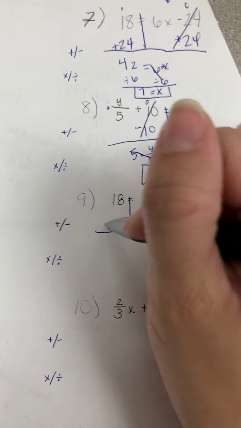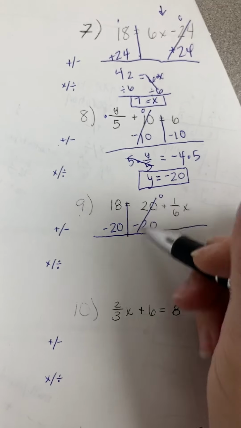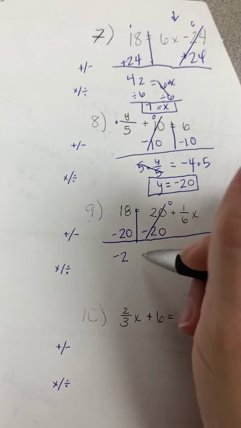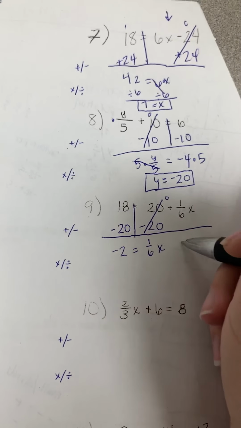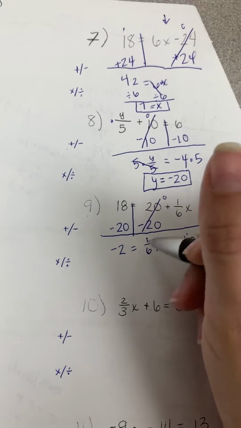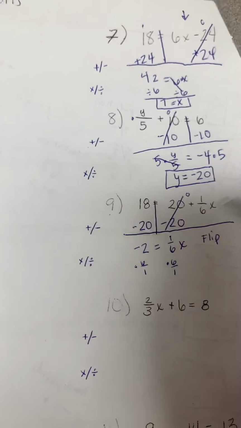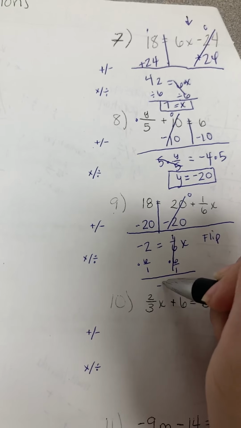Minus 20, minus 20. 20 minus 20 is 0. I started on this side because the variable. 18 minus 20 is negative 2. 16x, I have to flip because it's the fraction, times 6 over 1, times 6 over 1. X equals negative 12.